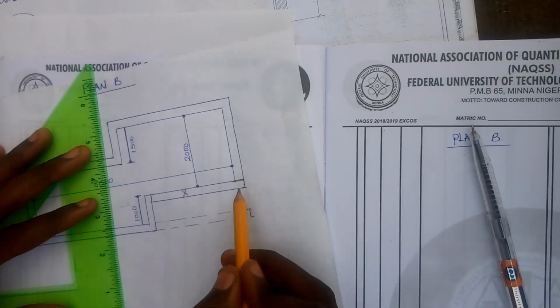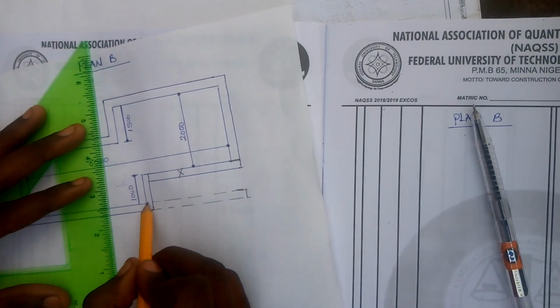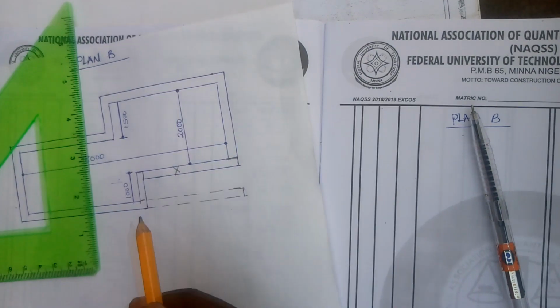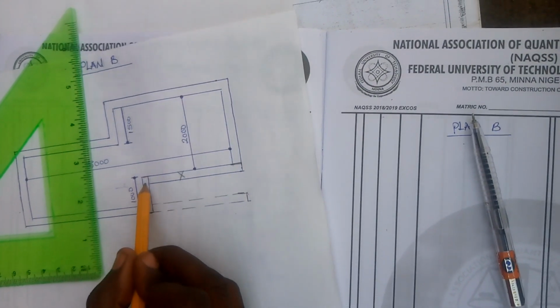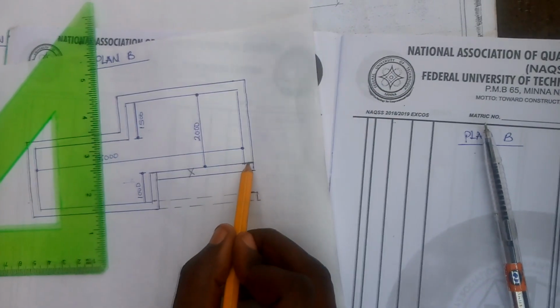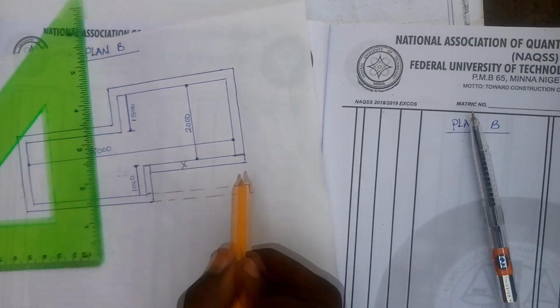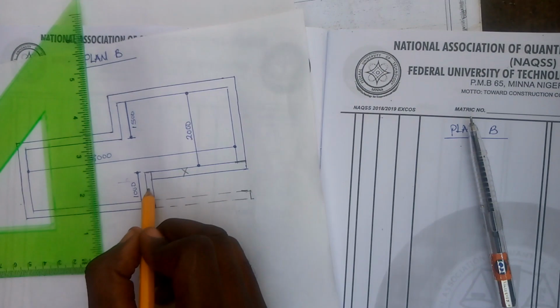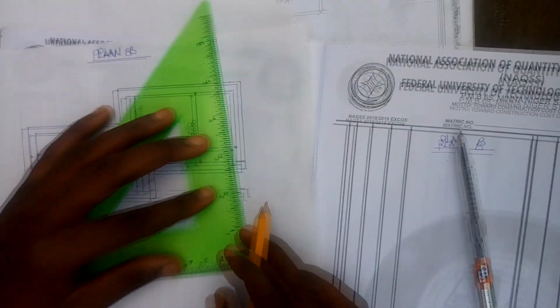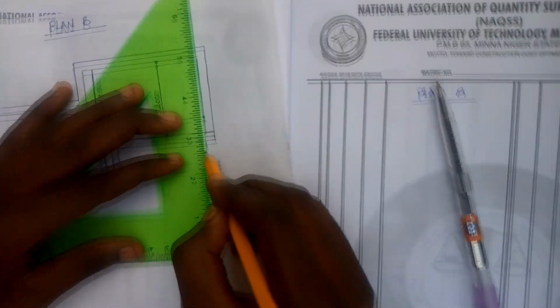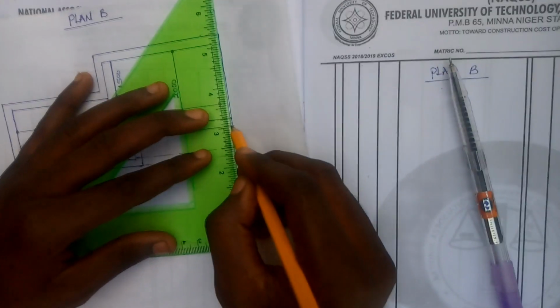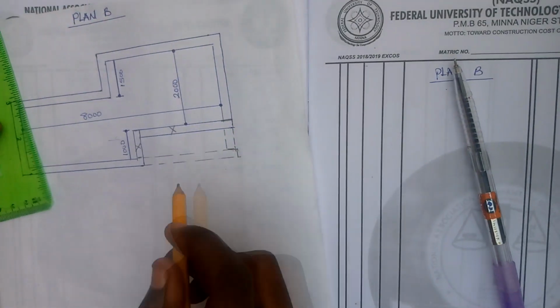Now, the distance from this place to this place is equal to the distance from this place to this place. The reason being that the distance from here to here is 225, and then the distance from here to here is also 225, while the length that will be left here is equivalent to the length that will be left here. So I'll also pick these up and cover up for this space. So we now have this.